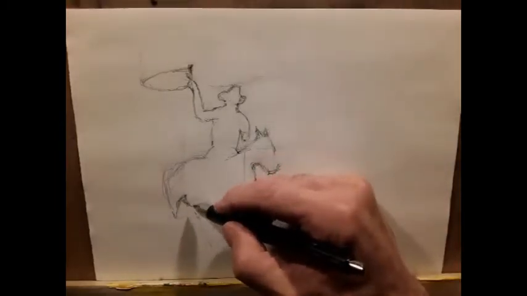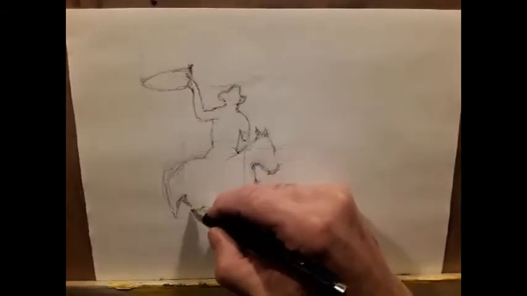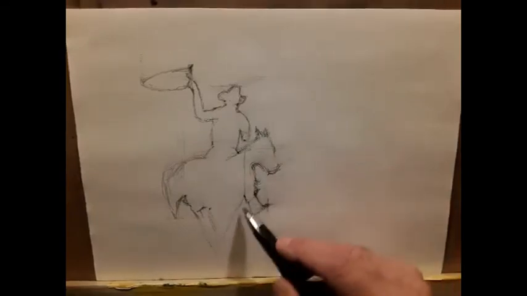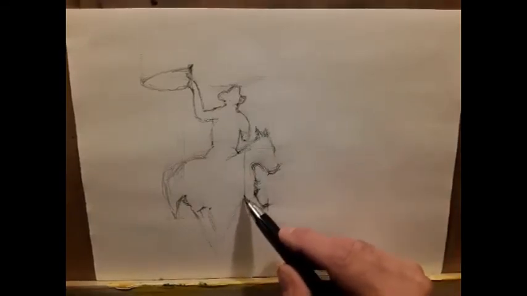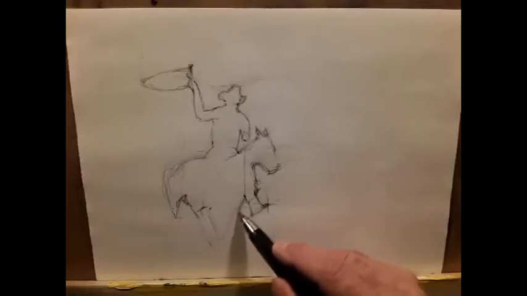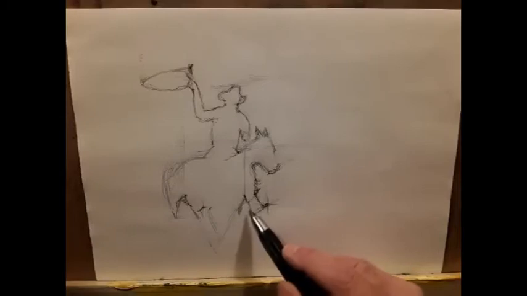And then this meets up with this leg that we already found. And then, gosh, we're about done with this horse and rider outline. This angles down like this some more. There's something that flaps down here, probably part of the saddle or something.